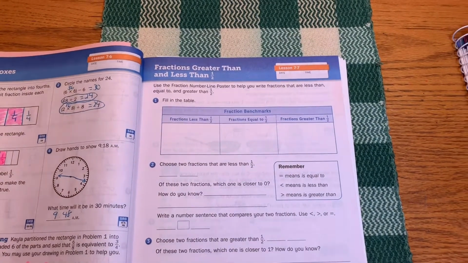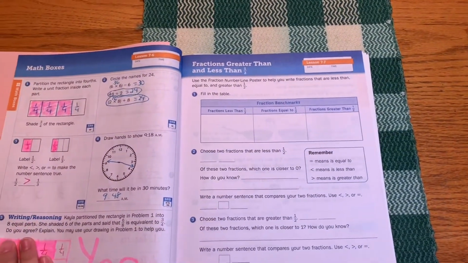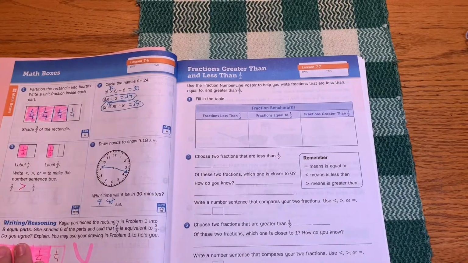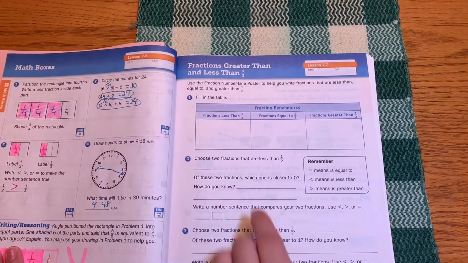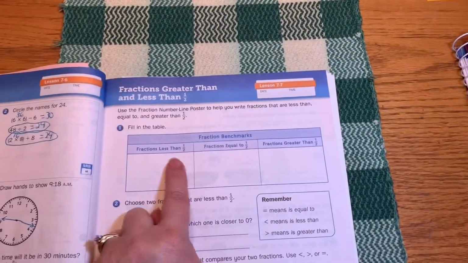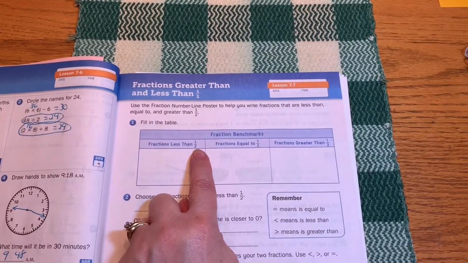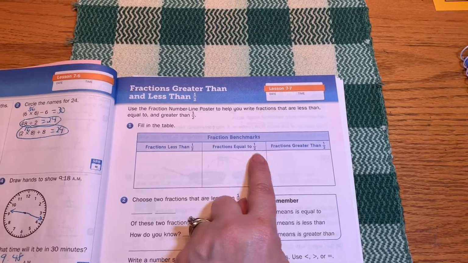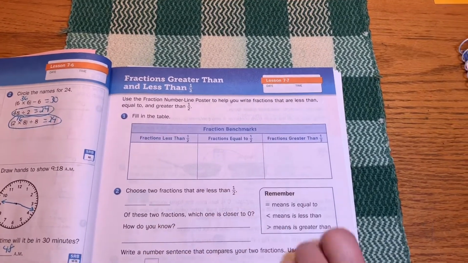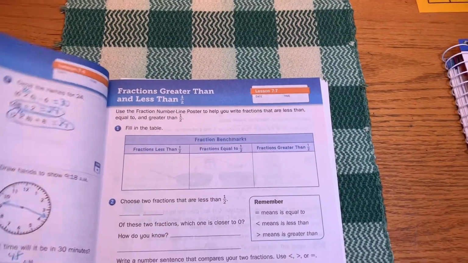Before we flip back to that poster, which we made a couple weeks ago, let's see what they're asking for. In this first box, they want us to list fractions that are less than 1/2. In this box, fractions equal to 1/2. And in the last box, fractions greater than 1/2.